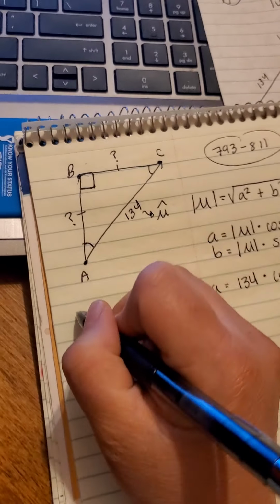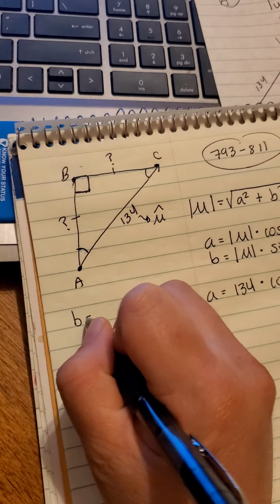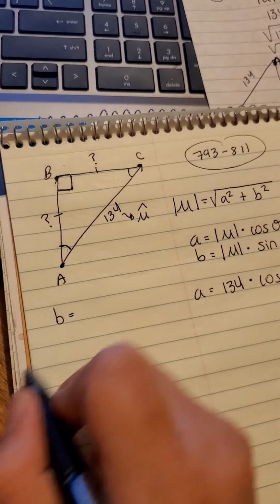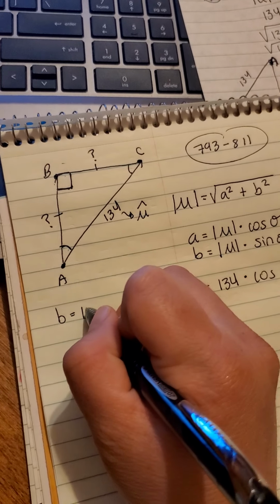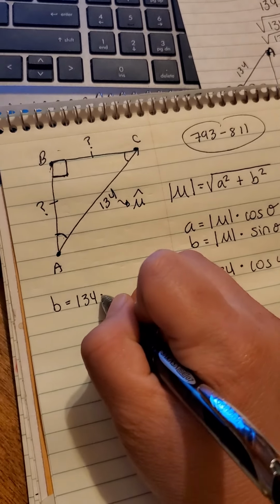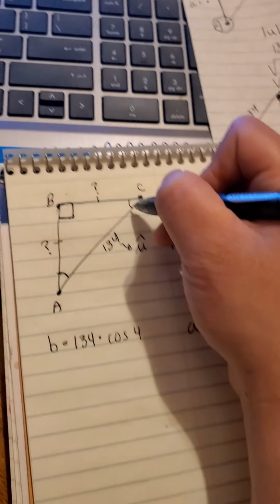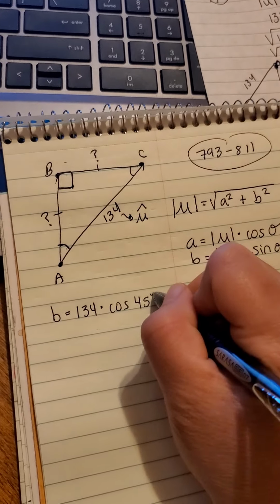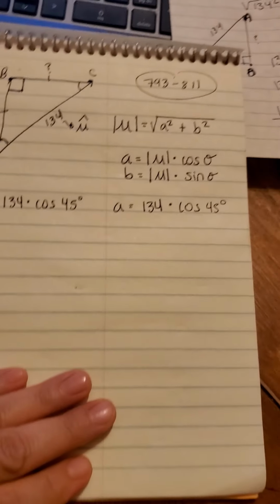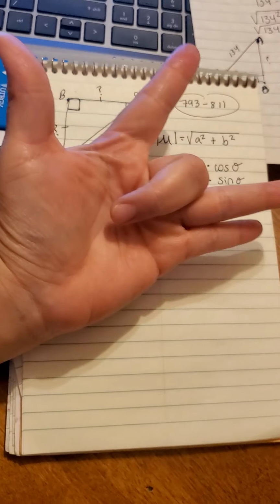And the magnitude of the other component, B, equals the magnitude of the vector U, which is 134, times sine of the angle theta, which is 45 degrees. We're almost done.